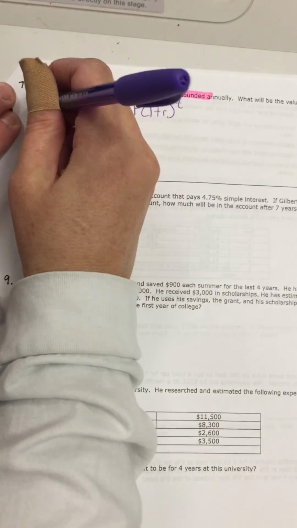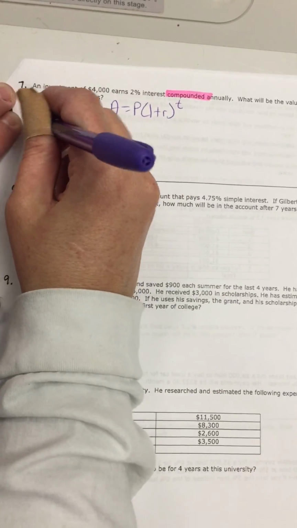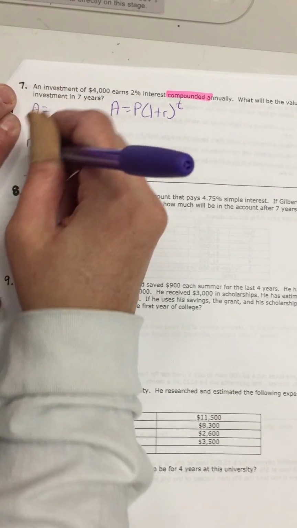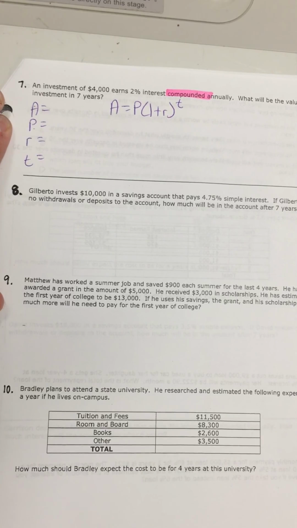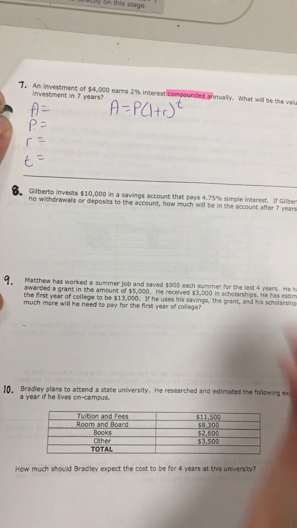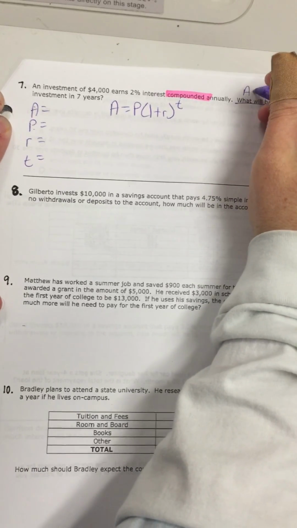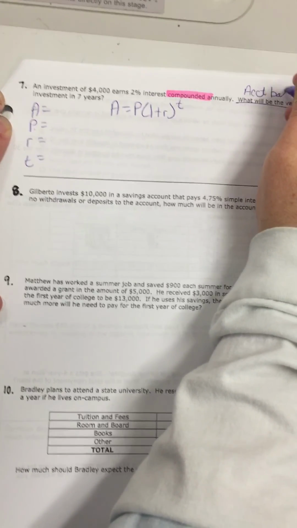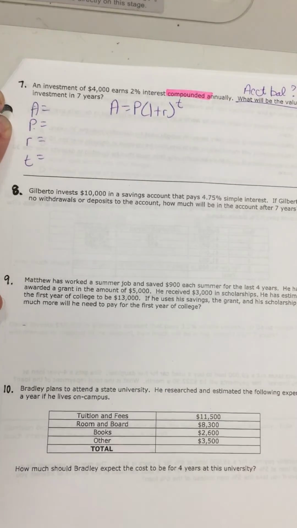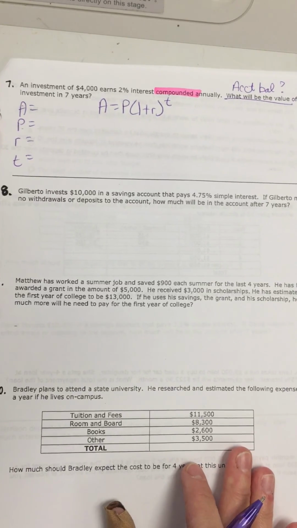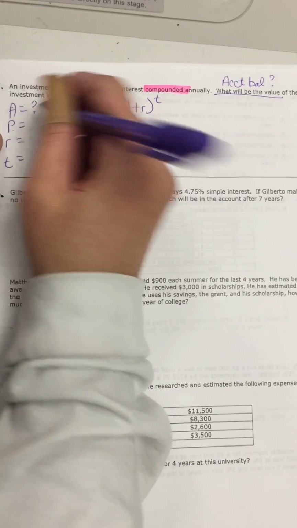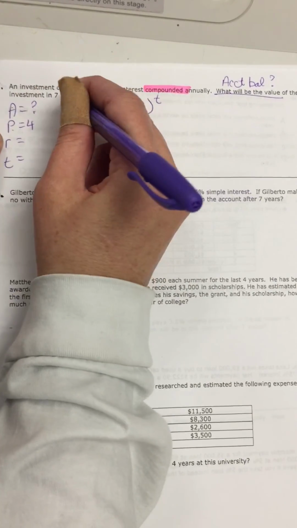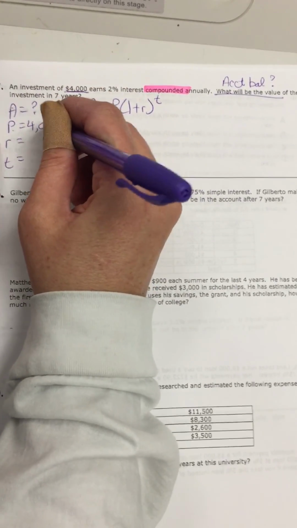Okay. So what I'm going to do is I'm going to say A equals, P equals, R equals, and T equals. The question says, what will be the value? What will be the value is my account balance. That's what they're asking. What is the account balance? Question mark. That needs to be my final result there. Now my principal is $4,000. It's right here in the word problem.